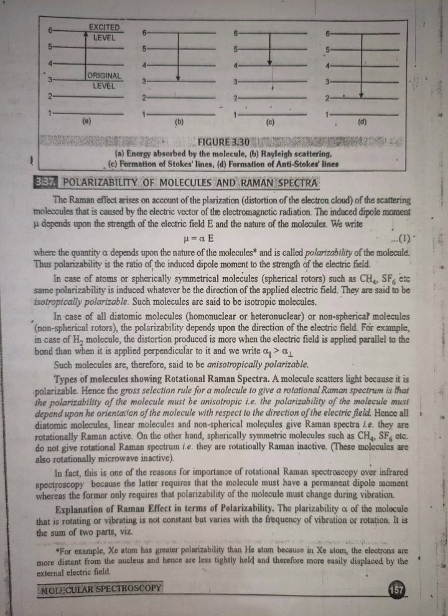Thus, polarizability is the ratio of induced dipole moment to the strength of electric field. In case of atoms or spherically symmetrical molecules such as CH4, SF6, etc., the same polarizability is induced, whatever be the direction of the applied electric field. They are said to be isotropically polarized. Such molecules are said to be isotropic molecules.